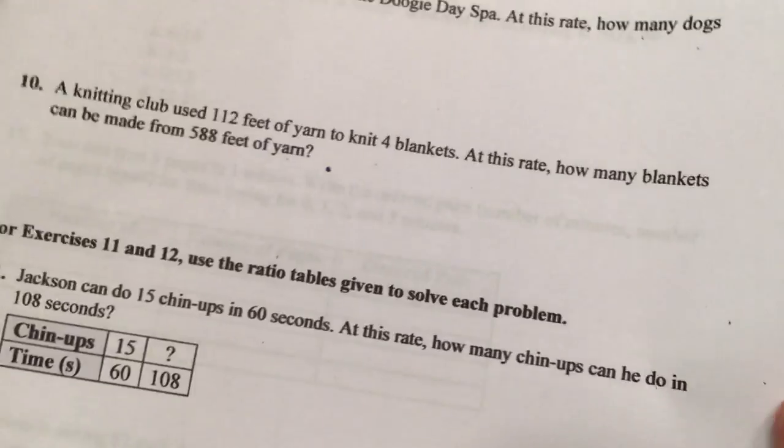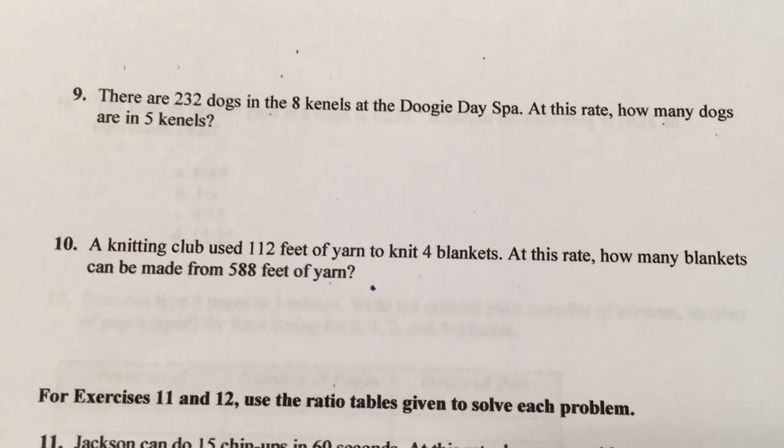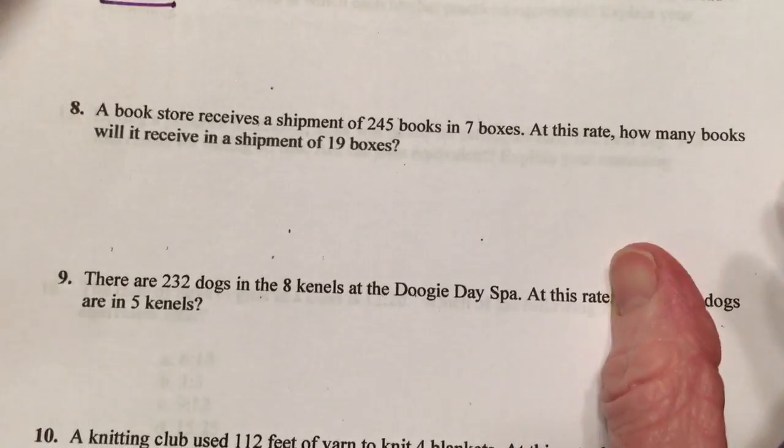All right, and the next page. Number 7 says Meredith can read 420 words in 2 minutes. At this rate, how many words can she read per minute? So per minute, again, it's another way of saying 1 minute. So that's a unit rate.